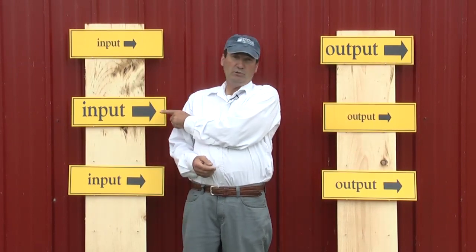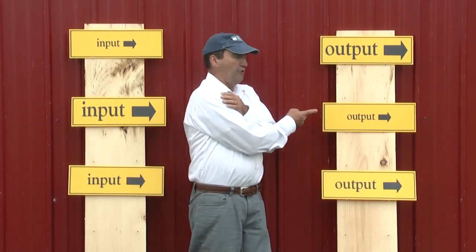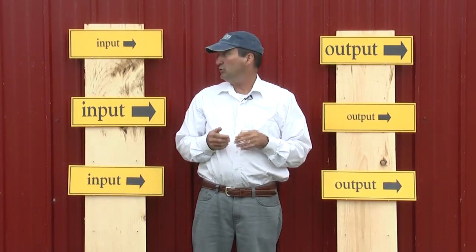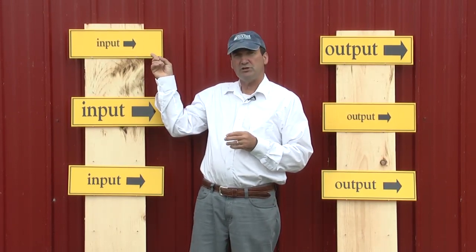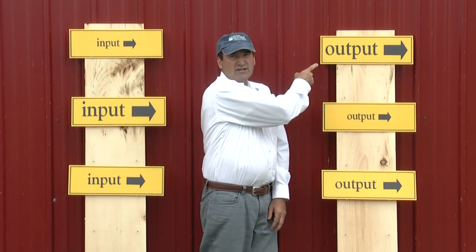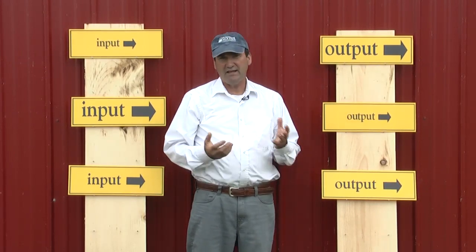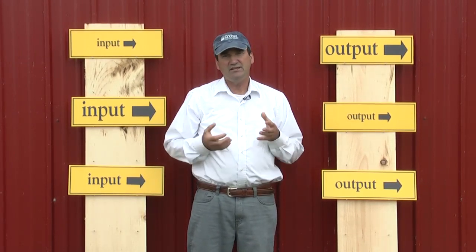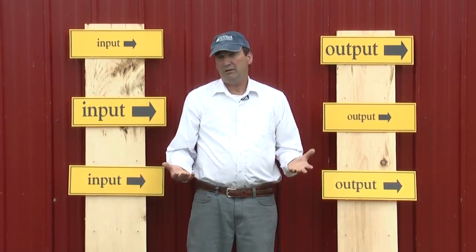Sometimes you have way too much inputs, time and energy, very little output. Other times what you're really trying to reach is to minimize your inputs, minimize all those things that you're putting into that business, and maximize or optimize the outputs that you have at the end, because that's really what you're trying to gain, is efficiency in production and in profit.